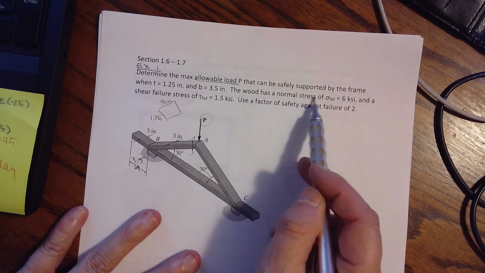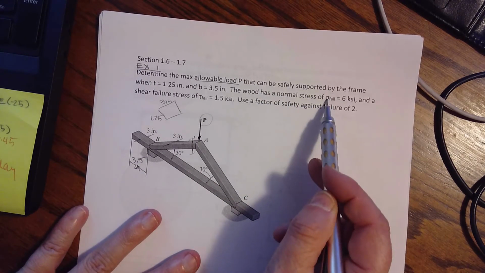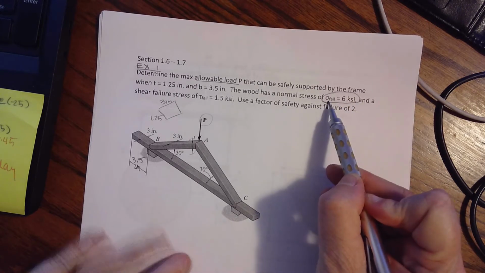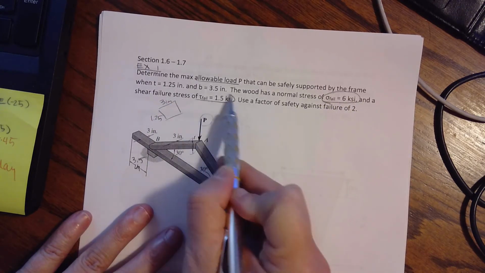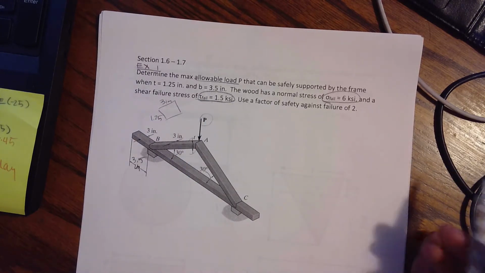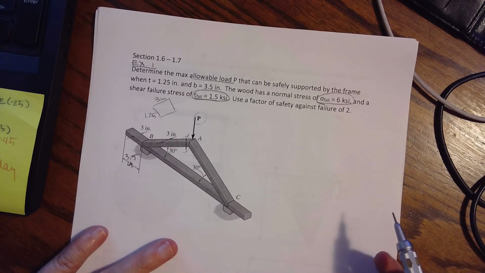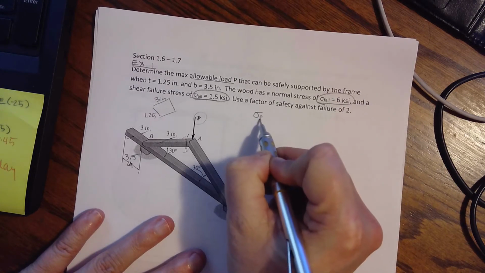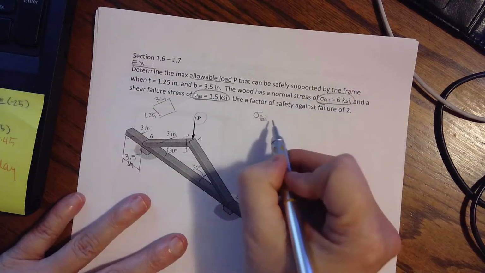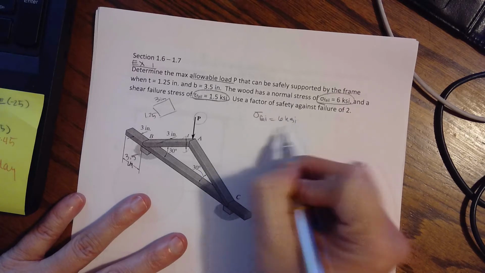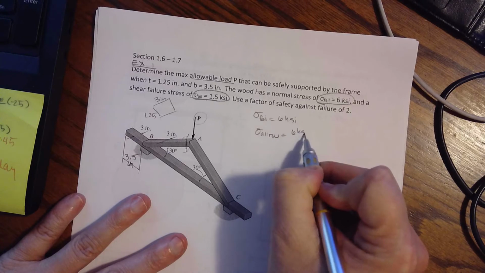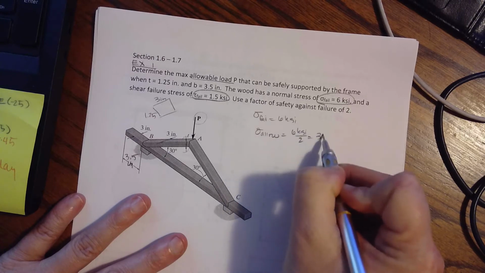And the wood has a normal stress failure of 6 KSI and a shear failure of 1.5 KSI. Use a factor of safety against failure of 2. So I already know that if I'm looking at my normal stress failure of 6 KSI, then my allowable is going to be 6 KSI divided by 2, which is 3 KSI.